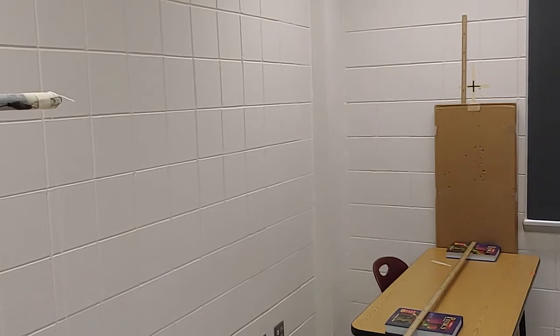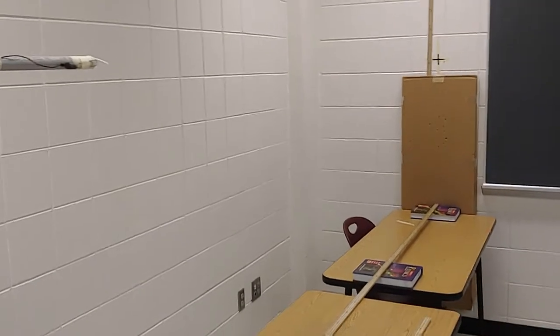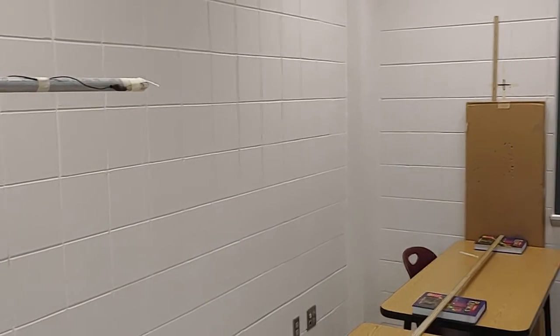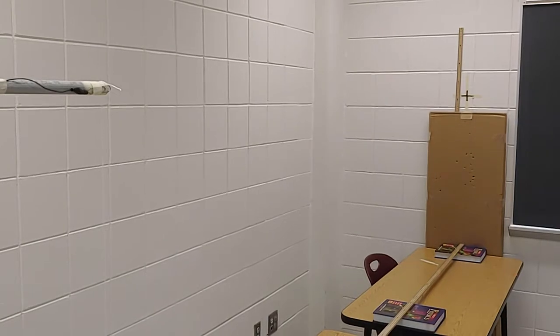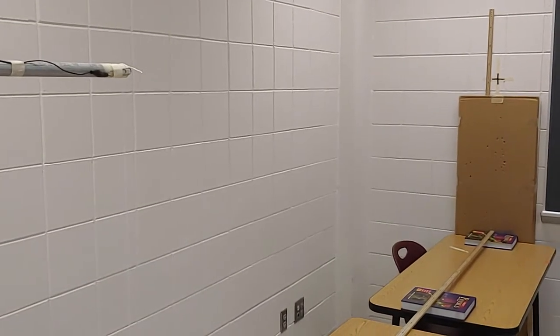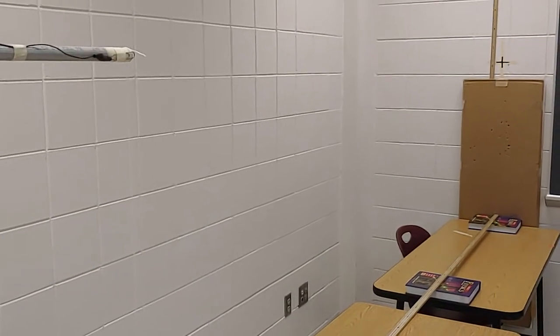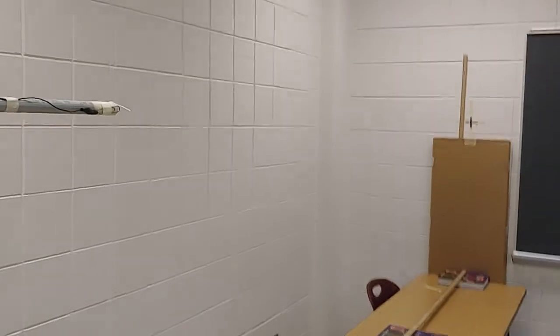And so we would like to get some information about our dart gun setup here so that we can try to calculate as much stuff as possible about the projectile once we get it launched. So the first thing is we know that the dart gun itself is 162 centimeters above the ground, as is that little target over there.